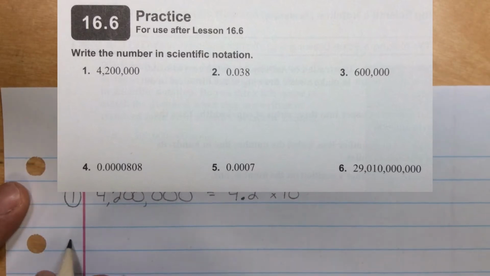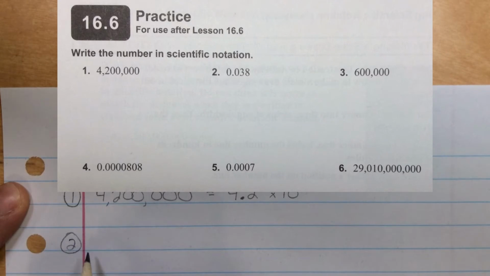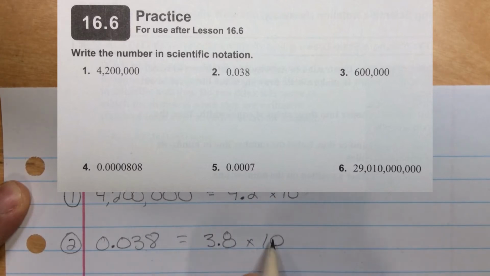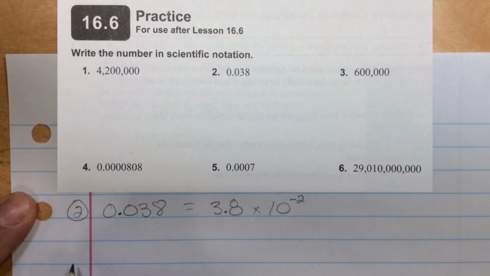Number two, it started off as 0.038. So we move that decimal right behind this 3, making it 3.8 times 10 to the something. And we move the decimal 1, 2 places, but we made our factor bigger, so this will compensate, and it'll be a -2. So we make it smaller to go back into standard notation.